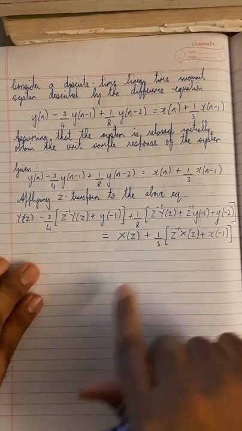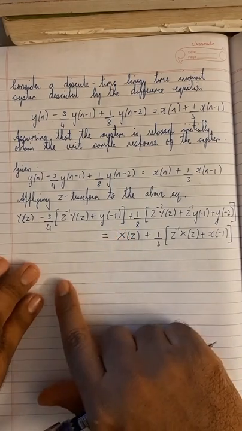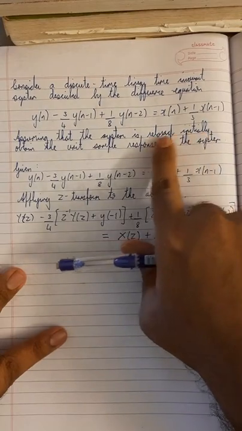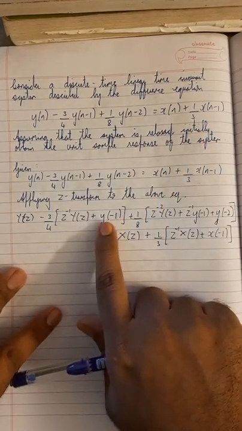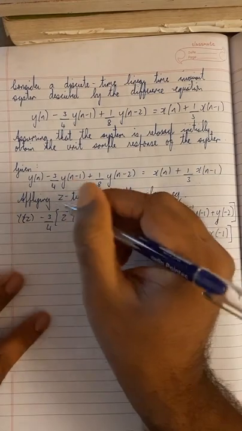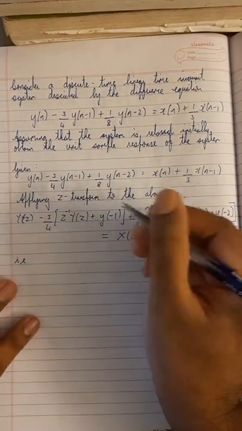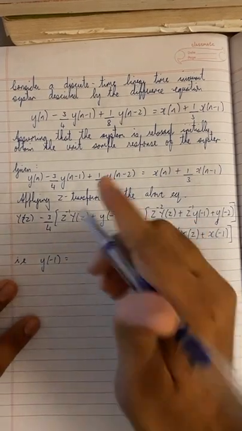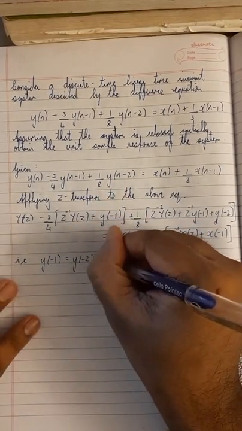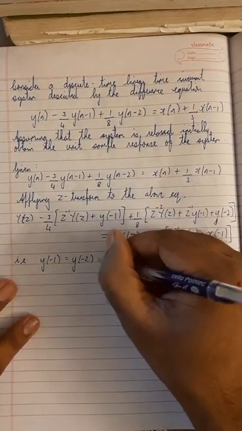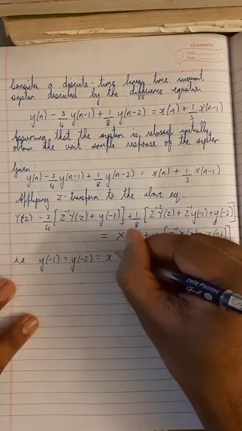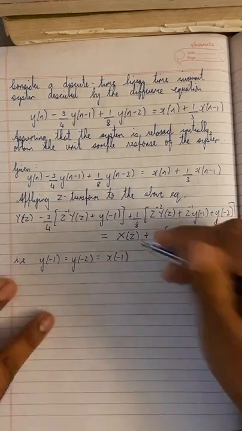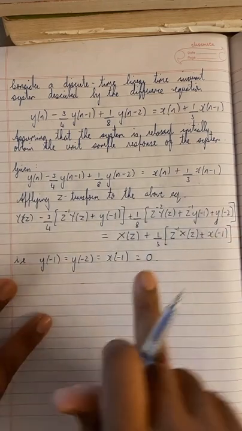So now I'm going to apply my initial conditions, but here they said that assuming that the system is relaxed initially. Relaxed initially means all the initial conditions are equal to 0. That is y of minus 1, y of minus 2, and x of minus 1 are all equal to 0. That's what it means.